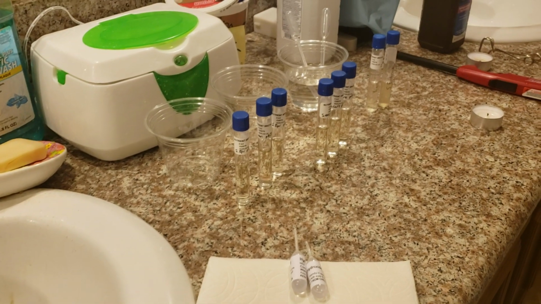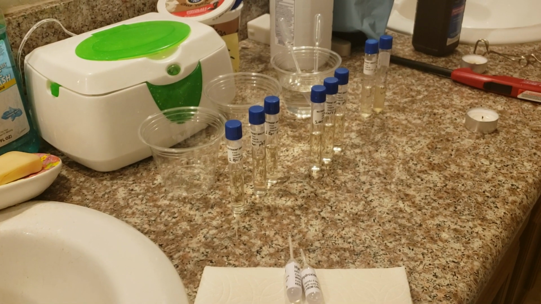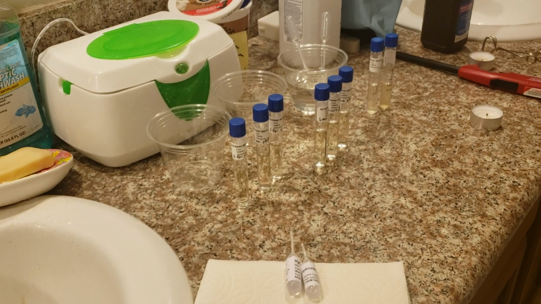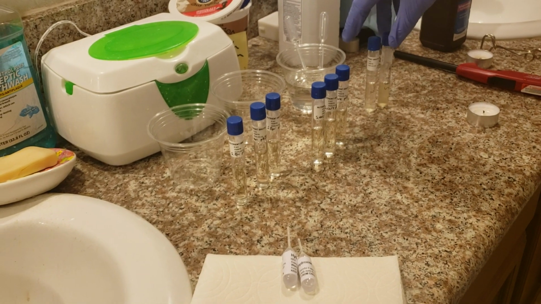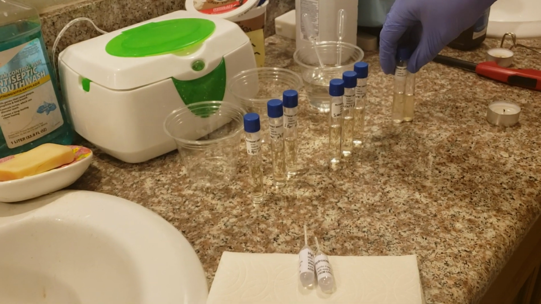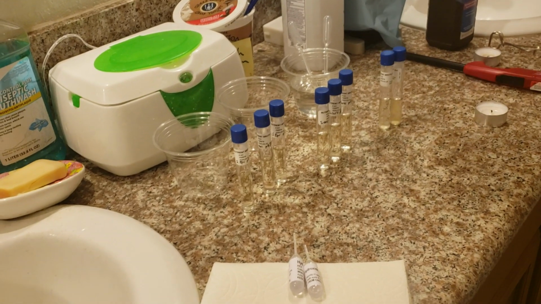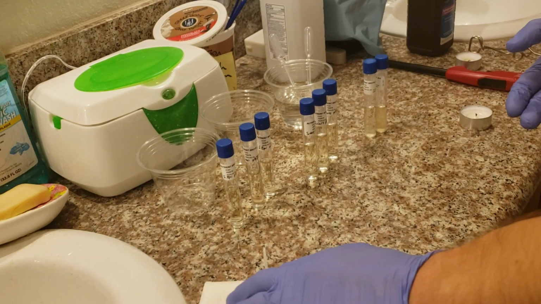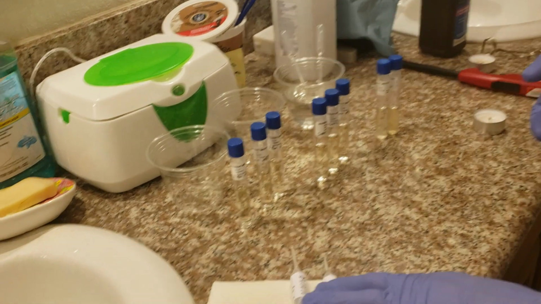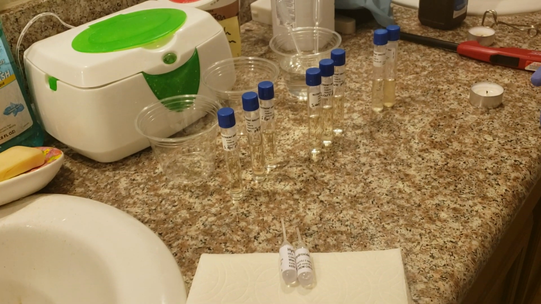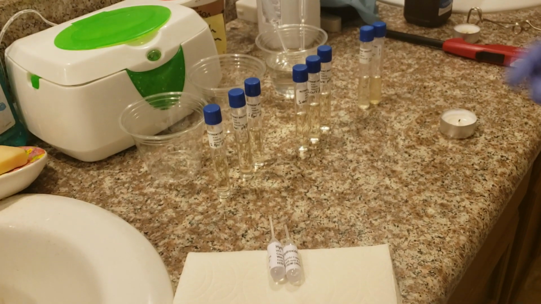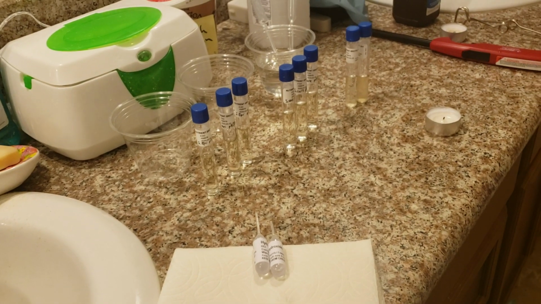All my broths, my nutrient broths, pH 5, 7, and 9. I also have my active cultures here. I've got my pipettes, I've got my tea candle, and as always, I've also got the hydrochloric acid and the sodium hydroxide. Brilliant. Anyway, without further ado, I've already prepared my area and I'm good to go.